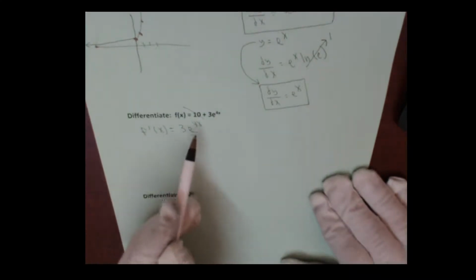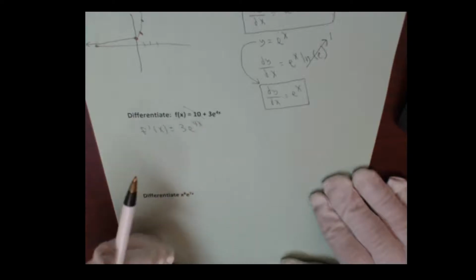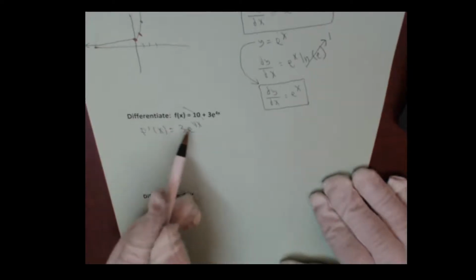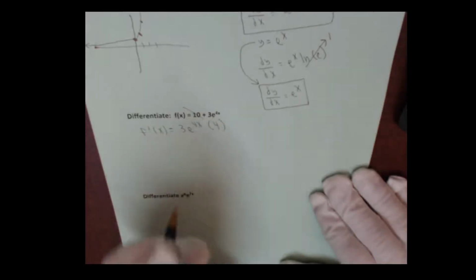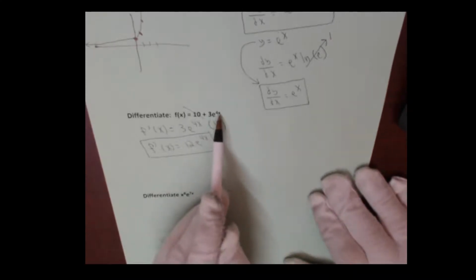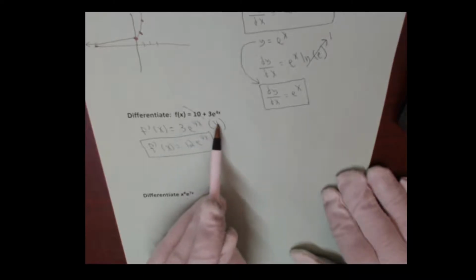Now, that would be the answer if this was just an x right here, but because it's a 4x, we need to go ahead and apply the chain rule, and so we just need to multiply our answer by the derivative of the power. So the derivative of 4x is 4, so we have to multiply the whole thing times 4. So the final answer then is 12, because you can do 3 times 4, e to the 4x. That would be the slope of this function up here. So just to recap, we took the derivative of 3e to the 4x. That's 3e to the 4x, but then we got to do the chain rule of the 4x. So we multiply by the derivative, which is 4, giving us 12e to the 4x.